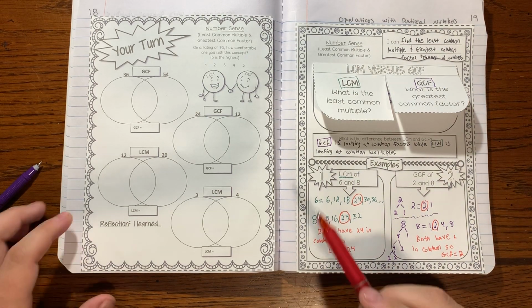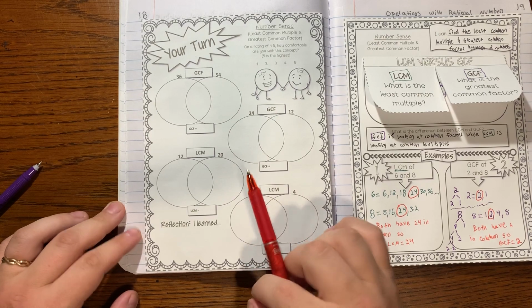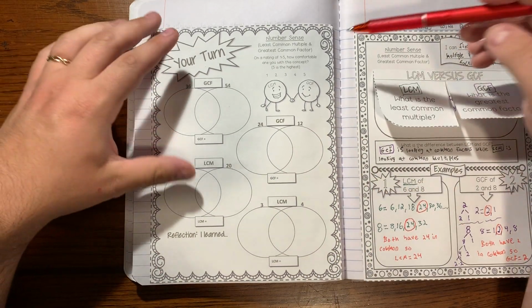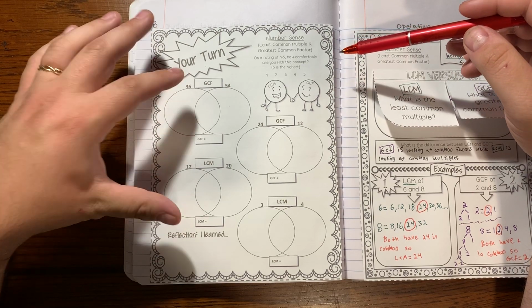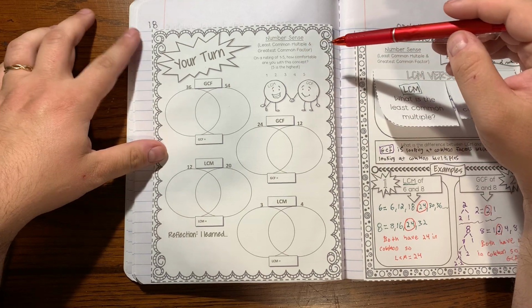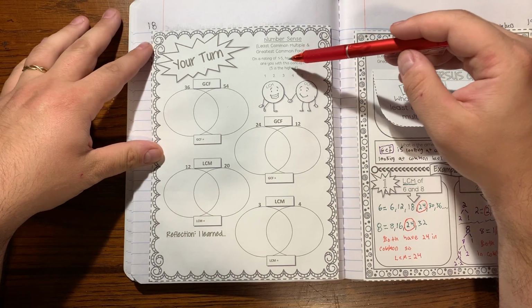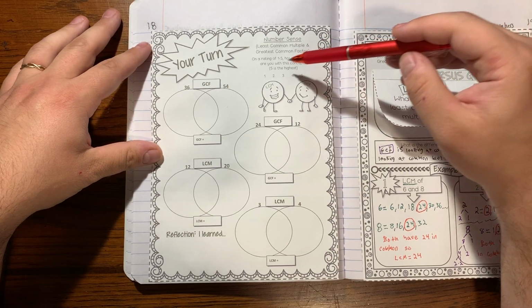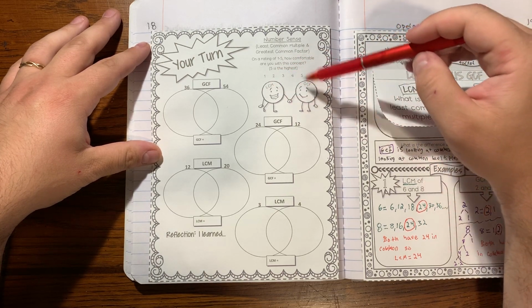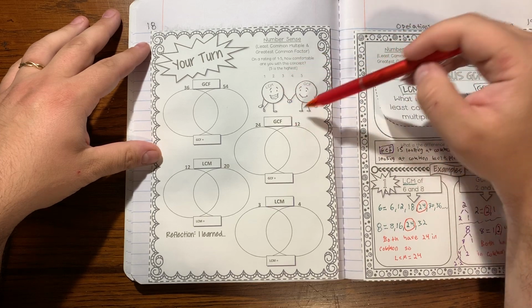At this point, you're going to follow directions to do these problems on the left side. So we've got some problems here that have GCF and LCM. And it says, on a rating of 1 through 5, how comfortable are you with this concept? 5 is the highest. So I want you to mark this so your teacher knows how comfortable you are with this.